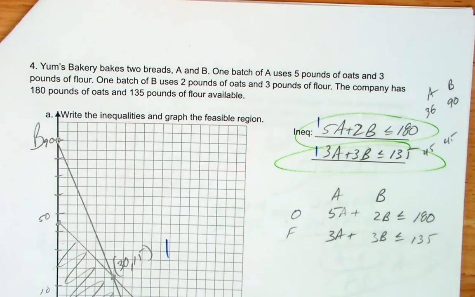This is the equation. I'm going to put OA here so you can see what's going on. This is the equation that I'd say the most commonly missed equation was this, if people missed it. This is what people wrote. That I want 5 pounds of oats, 3 pounds of flour, which I agree with that you want 5 pounds of oats and 3 pounds of flour.